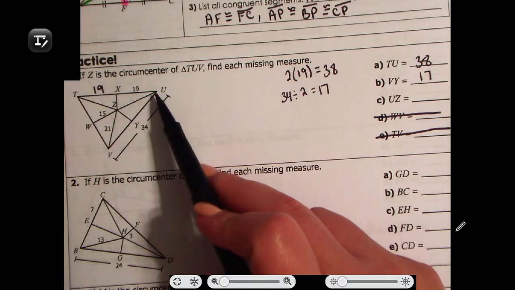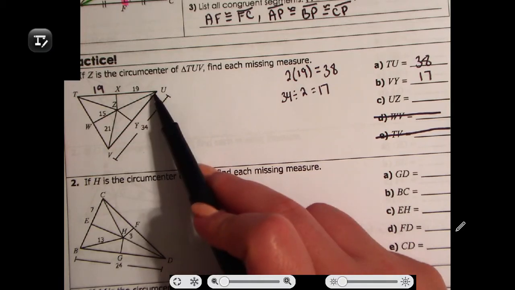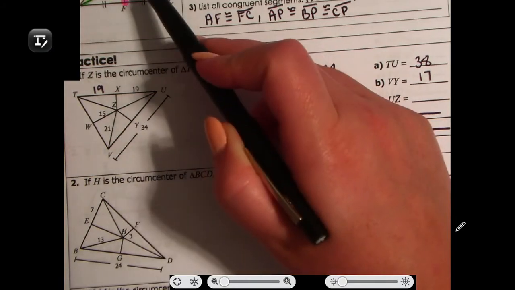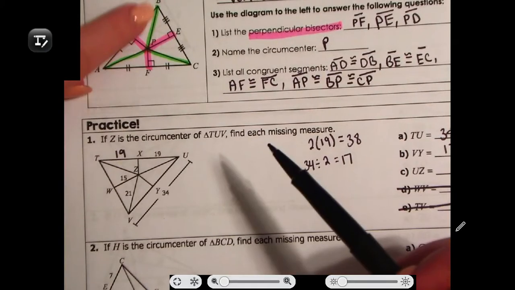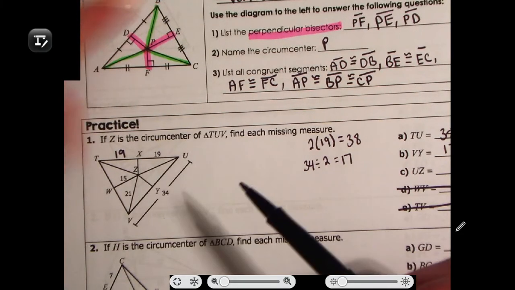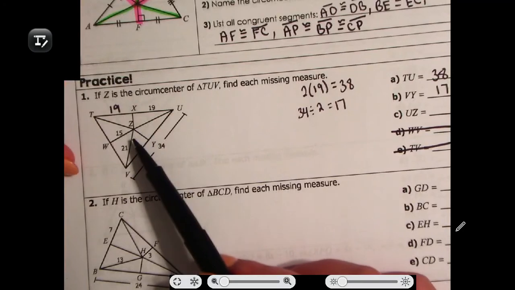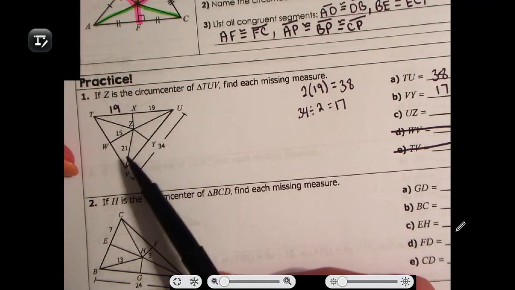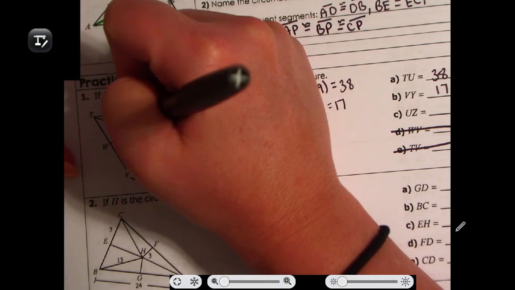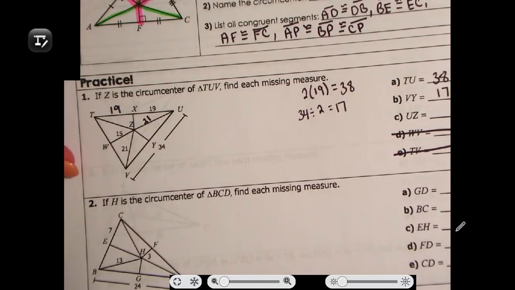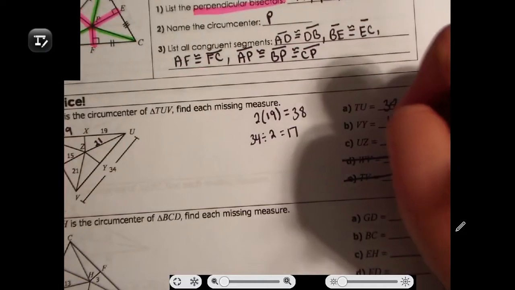I have to pay careful attention to where it ends. It goes to a vertex. If I remember from my diagram, all of the green ones, all of the ones that go to a vertex, are congruent. They gave me another one right here at 21, so this one is also 21.